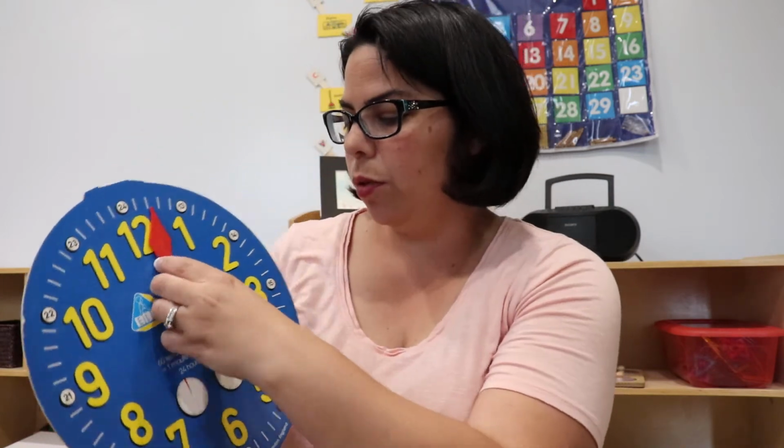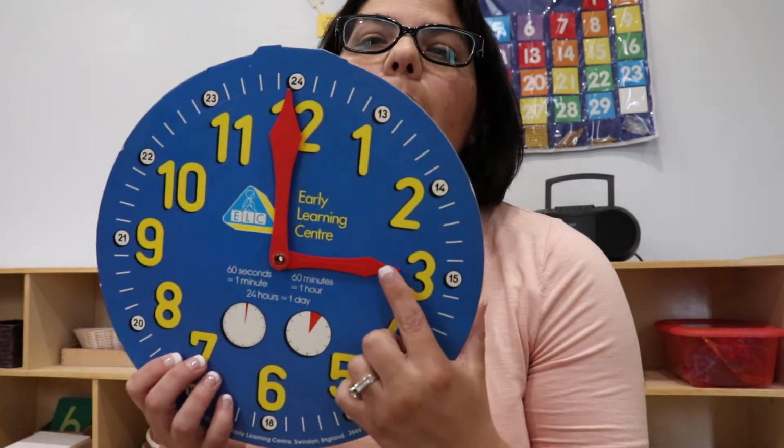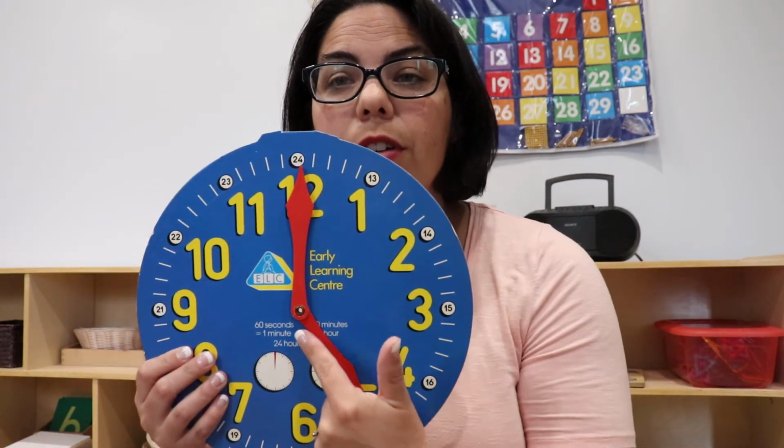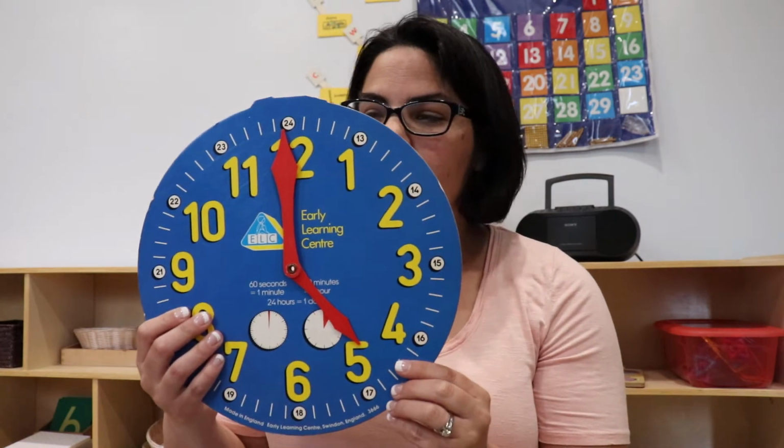2 o'clock. And then it goes around, and the hour hand is pointing to the 3. That means it's 3 o'clock. And then it goes around the clock. And then it's 4 o'clock. And then it goes around. And then it's pointing to the 5. What do you think it is? 5 o'clock. That's right.